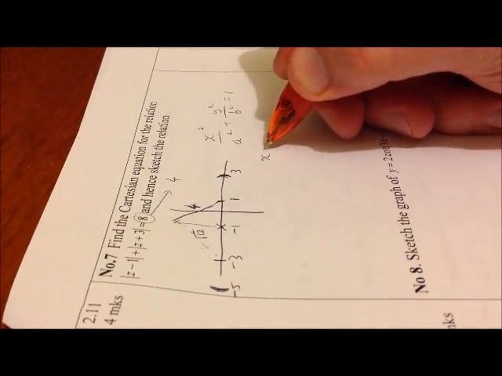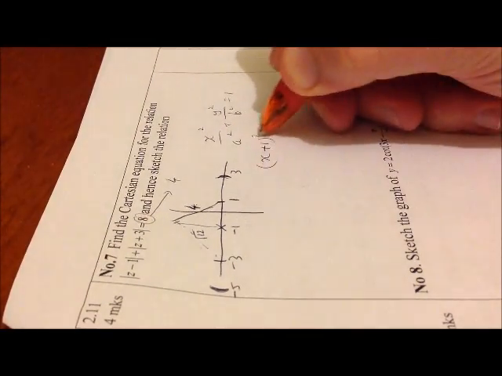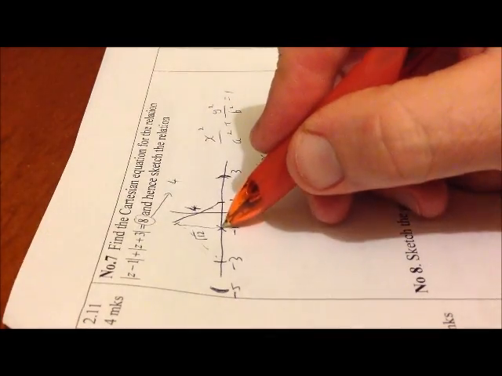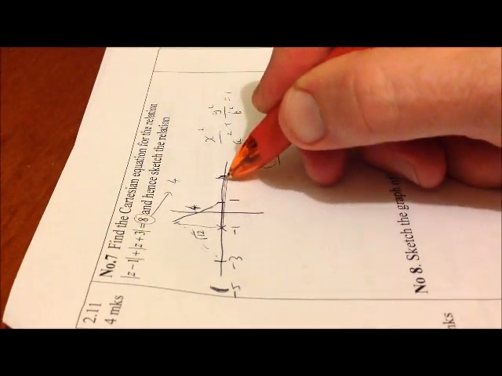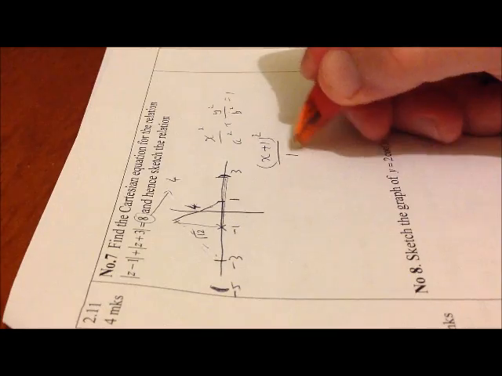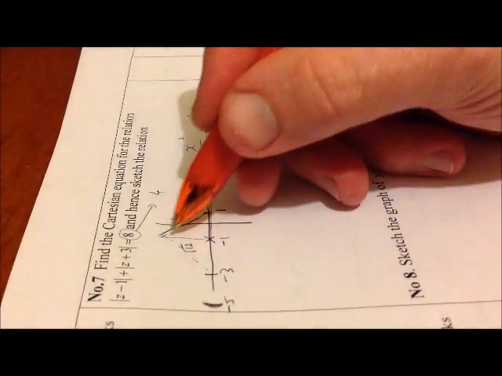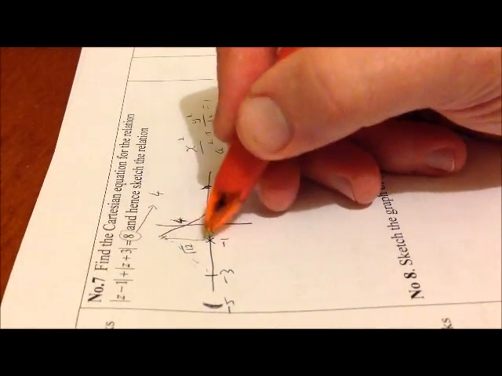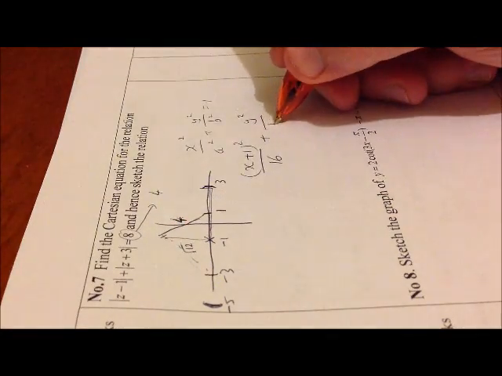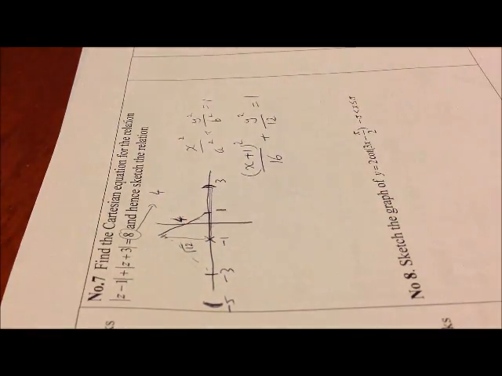I've got a translation here, so it's (x plus 1) squared over a squared, which is like the radius in this direction, which is 4 units, so that becomes 16. Y squared, there's been no translation in the y-axis, over b squared, which is my radius in the y direction, root 12, so if I square that, it's 12, and I get my equation equal to 1.